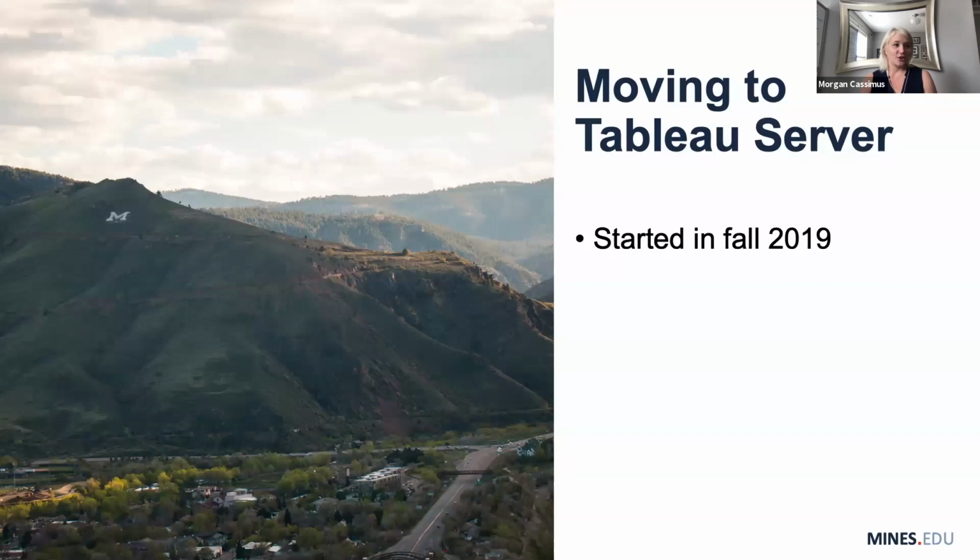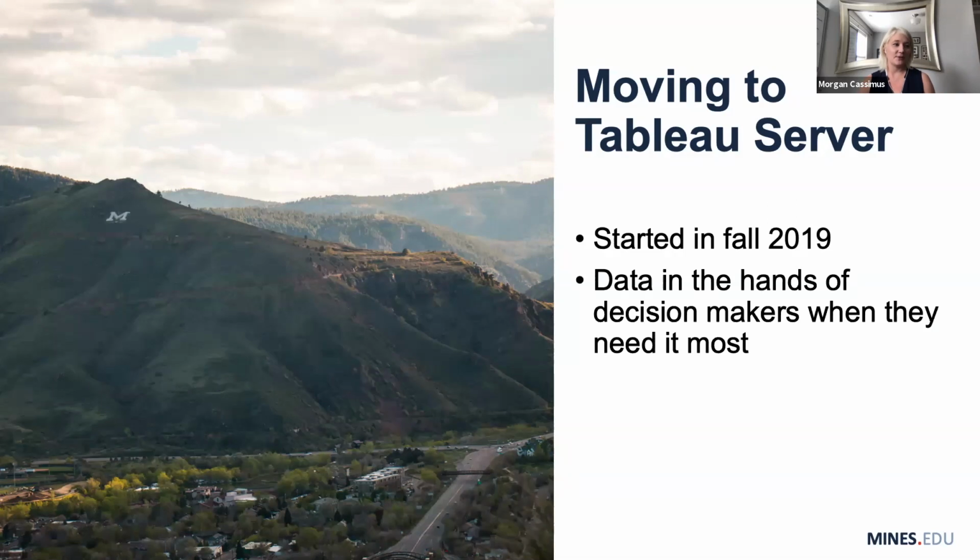We actually started our journey in Tableau Server last fall, so I think it's pretty close to about 1 year ago today. I remember that because it was also the week after I went on maternity leave. So my boss and Plant Moran, who helped us launch our Tableau Server, did most of the heavy lifting while I was out, but we're really excited, and we opted to move to Tableau Server because we needed a tool that would give us the opportunity to put data in the hands of the decision makers when they needed it most.